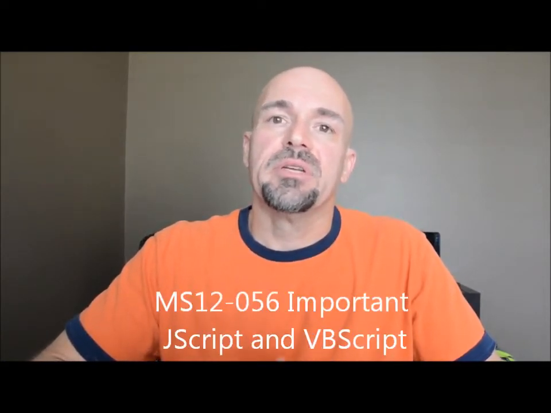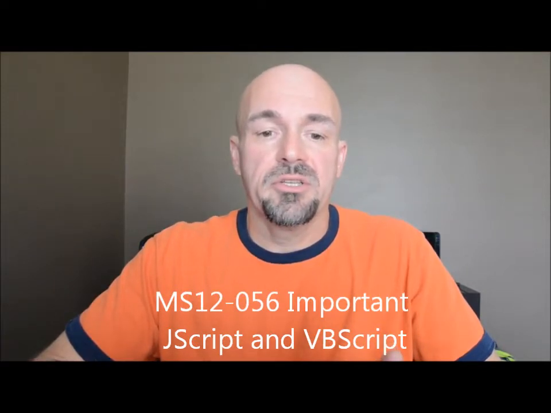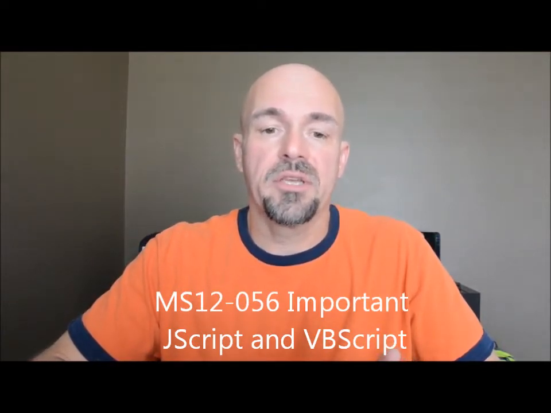We'll start off with MS12-056. These are the vulnerabilities in JScript and VBScript engines. Could allow for remote code execution. The bulletin itself is rated important. It is limited to 64-bit versions of the affected software. It covers one vulnerability, and that vulnerability is shared with the IE bulletin as well.